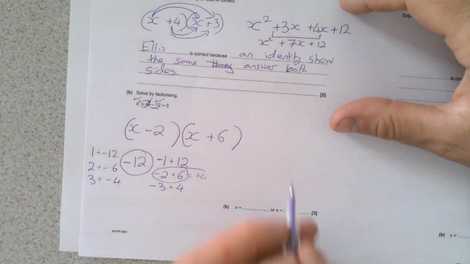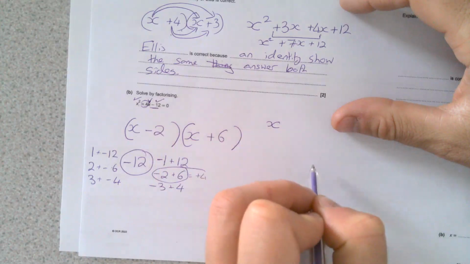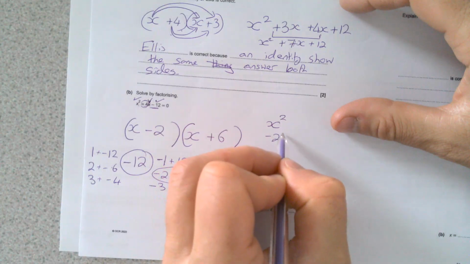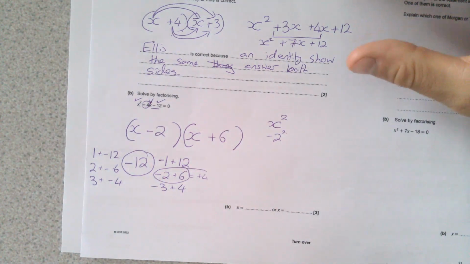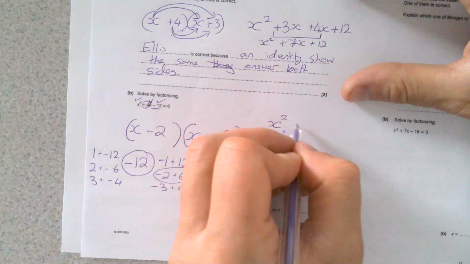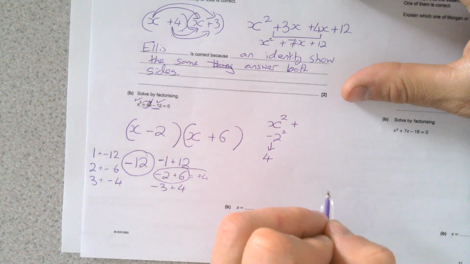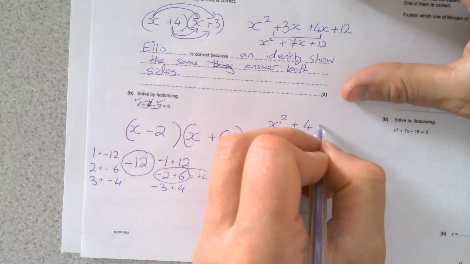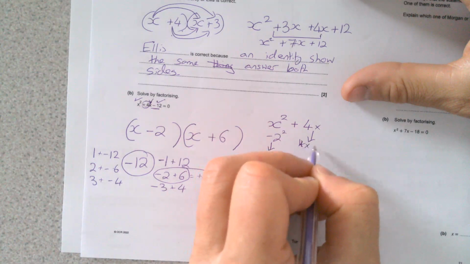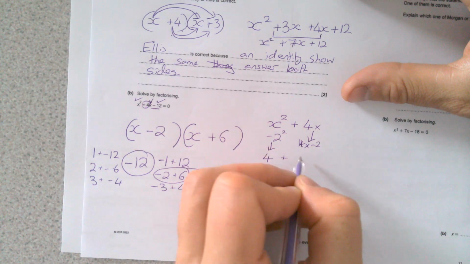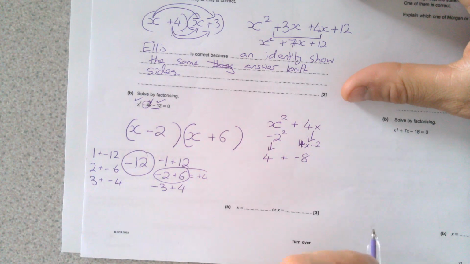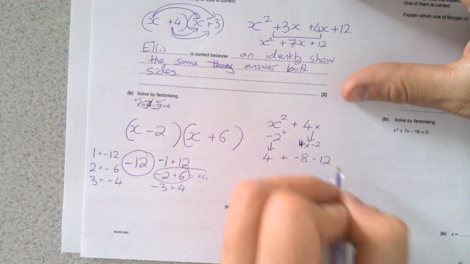What I now need to do is try to solve it, and I need to get an answer of 0. At the minute, if I do minus 2 for x squared, that would give me an answer of 4. Then I've got to do 4x, so I need to do 4 multiplied by minus 2, so 4 multiplied by minus 2 gives me minus 8, and then I need to subtract 12.